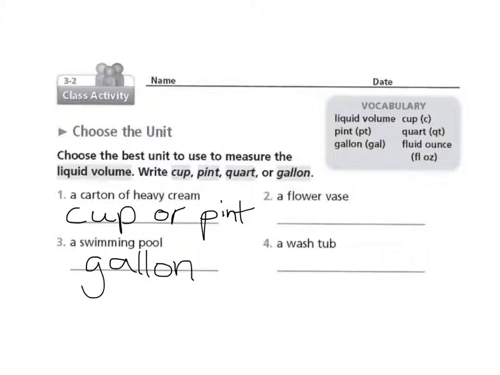Now think of your flour base. Like a basic flour base is probably going to be a cup or a pint as well, because they're usually not that big. That would be a lot of flour if it was bigger than a cup or a pint. Now you might have to use 2 cups or maybe 2 pints, but if you start with a huge gallon jug of water, you're not going to put all of it into that base.